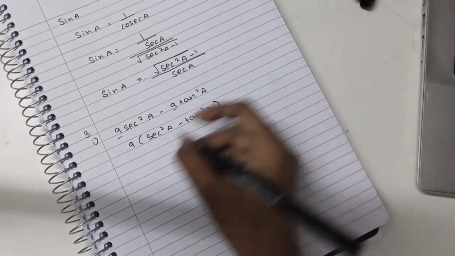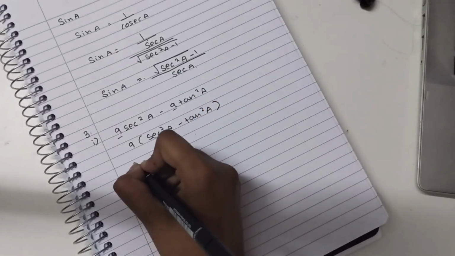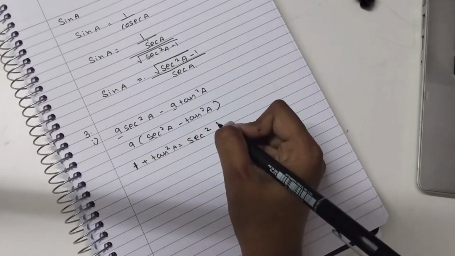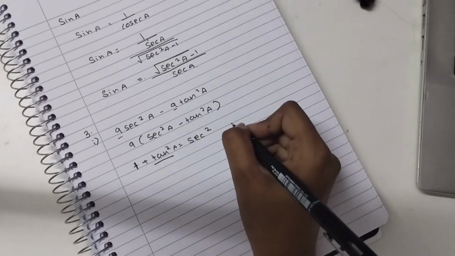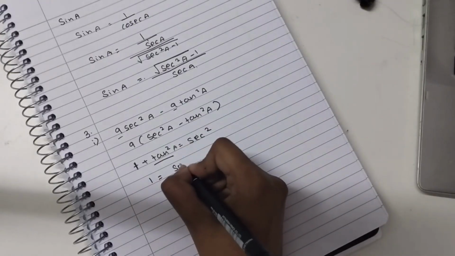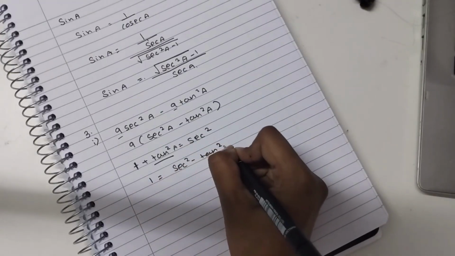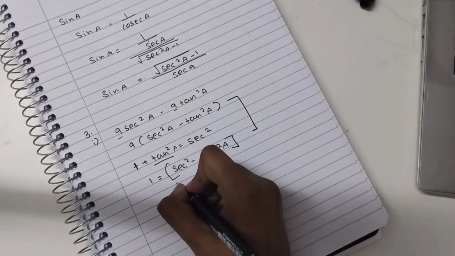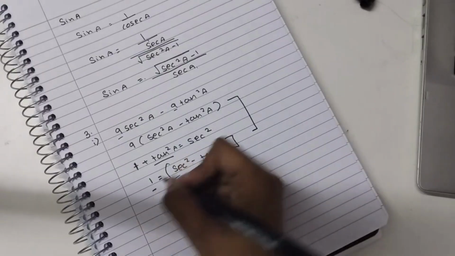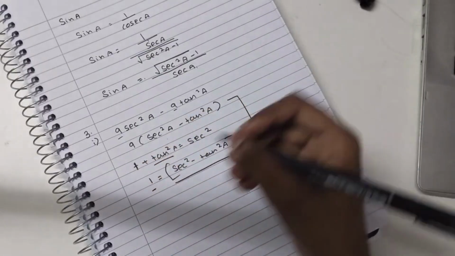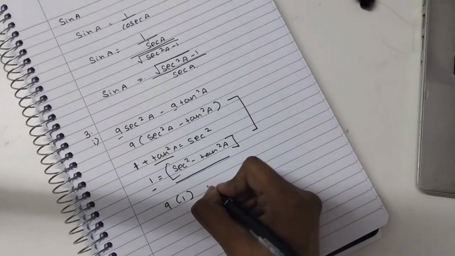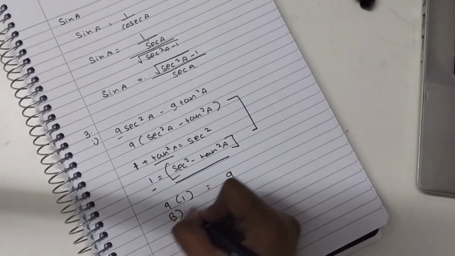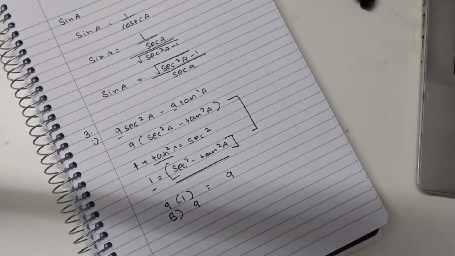And we know the identity that 1 plus tan square A is equal to secant square A. So if we bring tan square A over to the right hand side, we will get 1 is equal to secant square A minus tan square A. And this is exactly what we have here. And we know that the value of secant square A minus tan square A is equal to 1. So instead of secant square A minus tan square A, we're going to substitute the value of 1. So 9 times 1 is equal to 9. And in the given options, the option B, the value is 9. So the answer is option B.